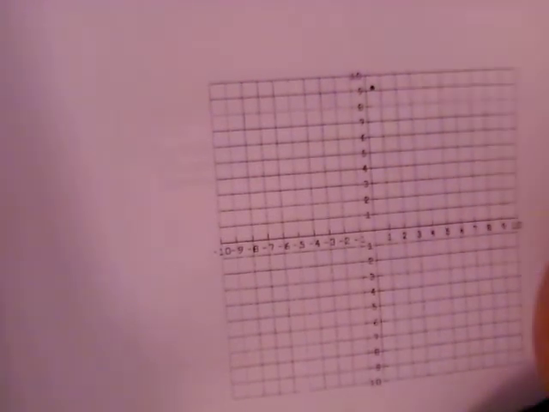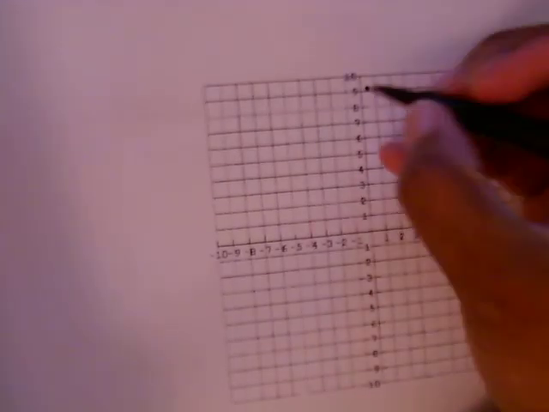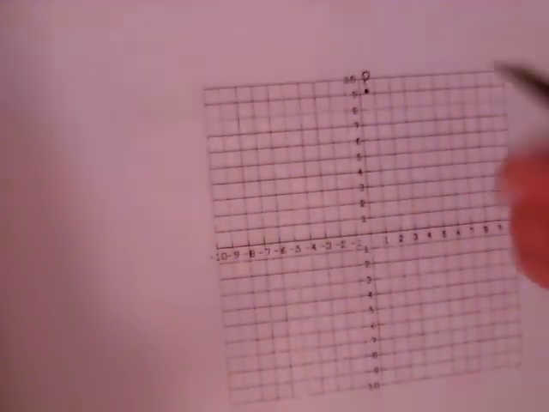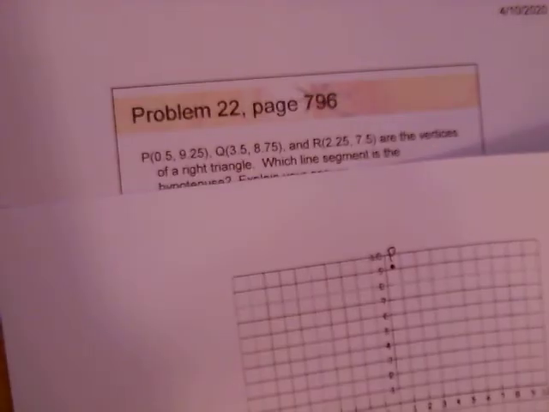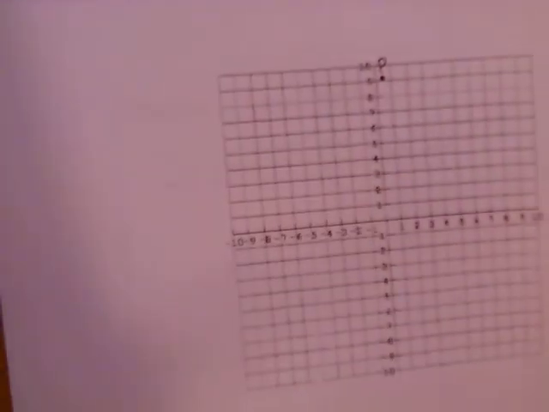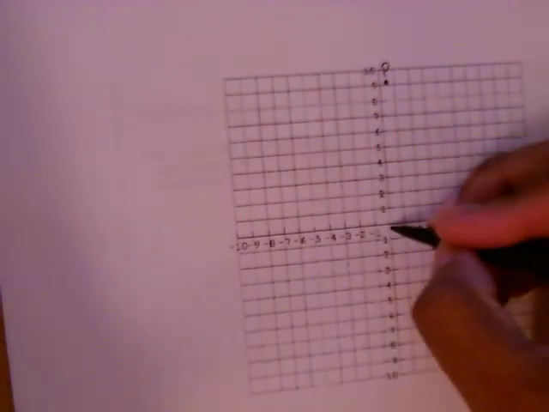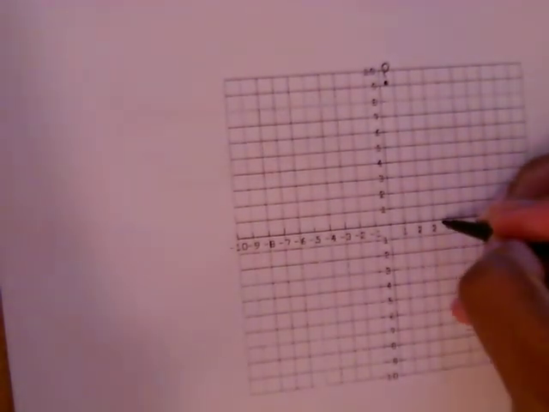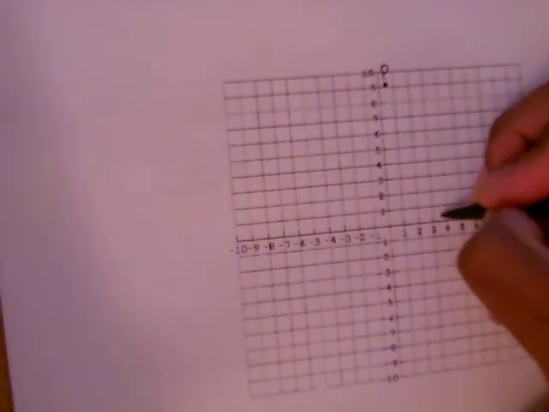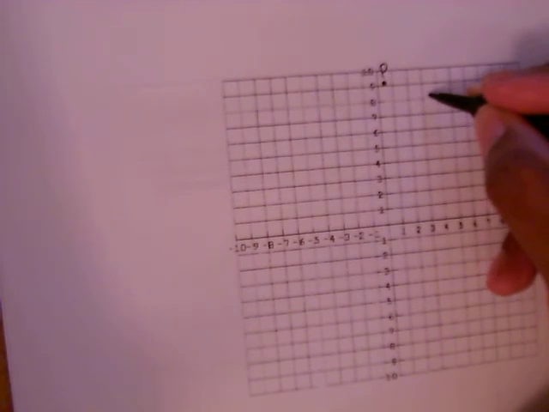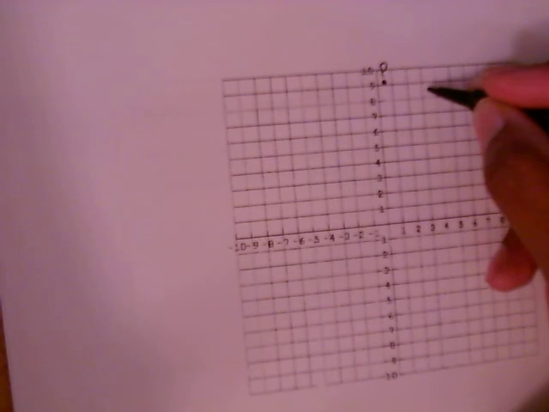And that was point P. Q, 3.5 and 8.75. 3 and halfway between 3 and 4. 8.75. Here's 8 and about 3/4 of the way. Here I'm kind of estimating.